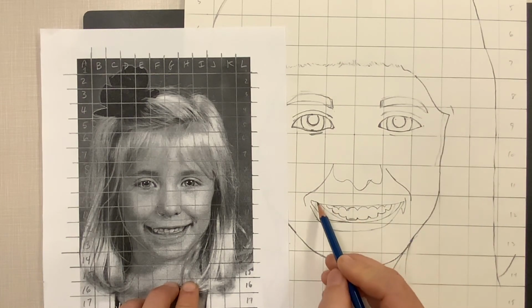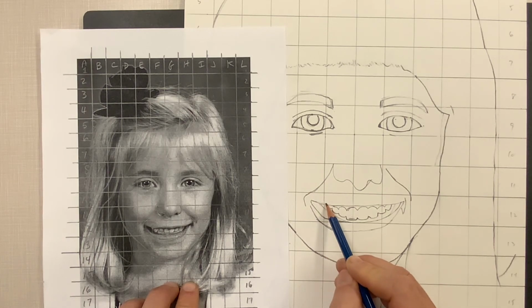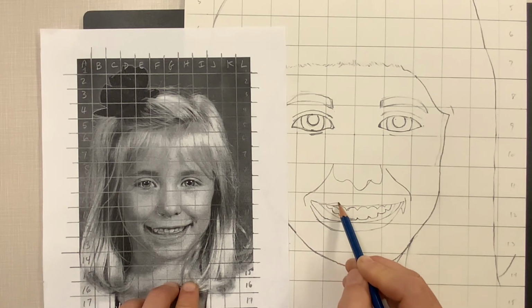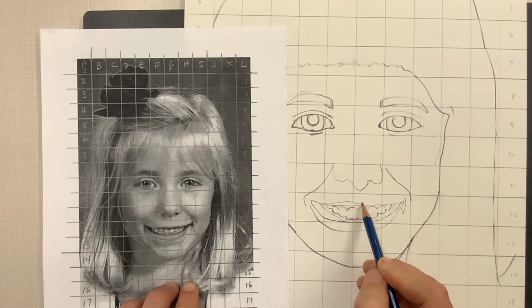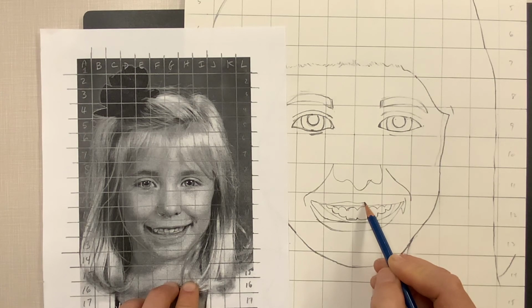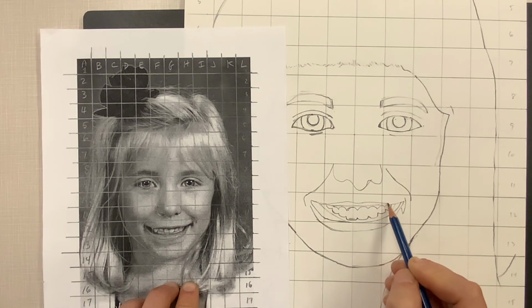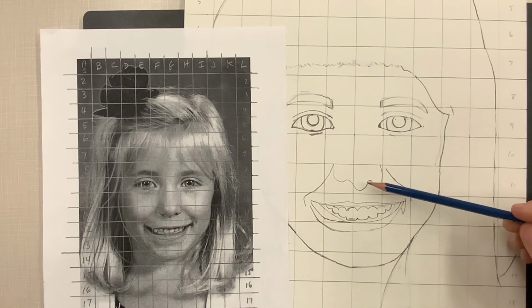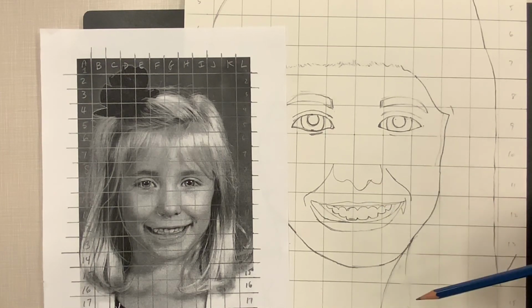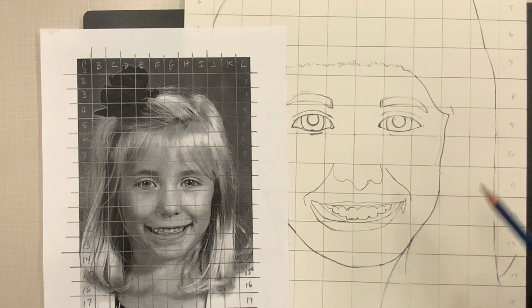And then the upper lip, again, it follows here right along the lower edge of the upper lip and then starts to curve up. Okay, so that's pretty much the nose and the mouth. Now I've got a little bit of cleanup to do here in the nose where I redrew some things, a little bit of that here in the tooth as well. That's pretty good for the initial nose and mouth drawing.